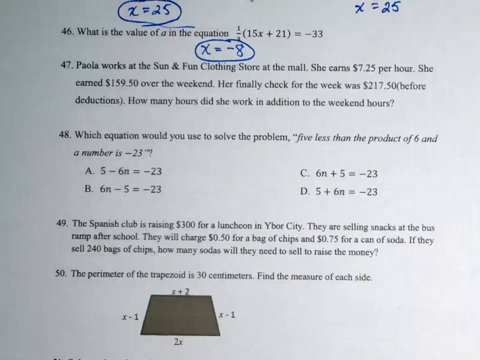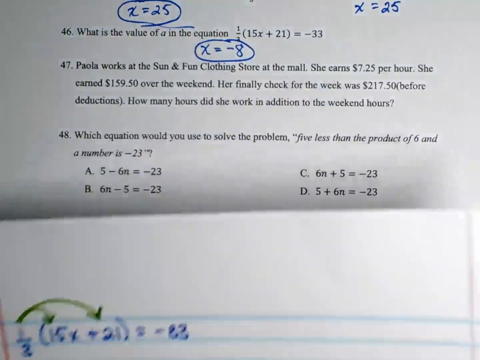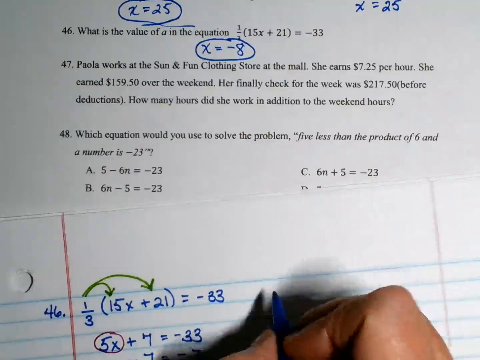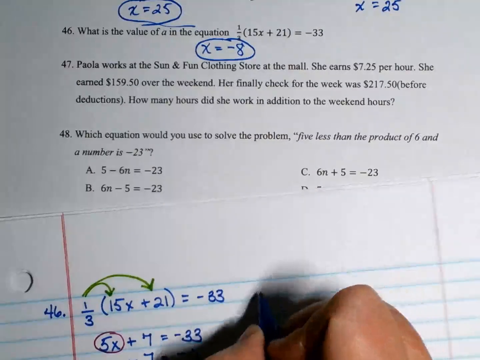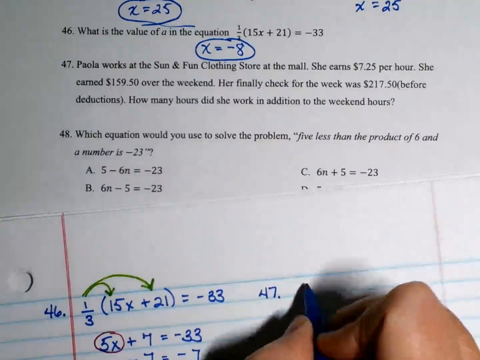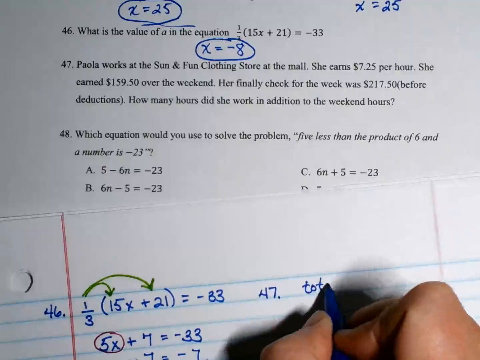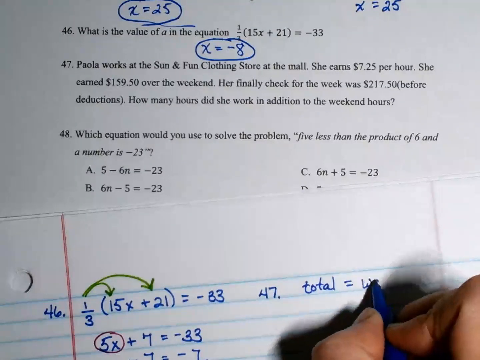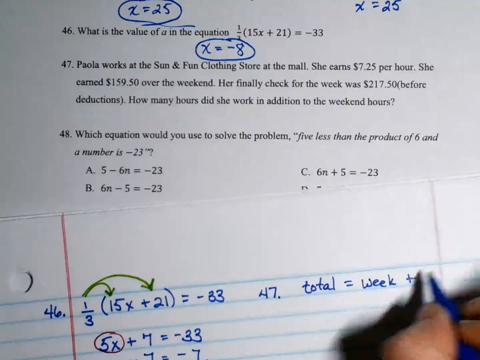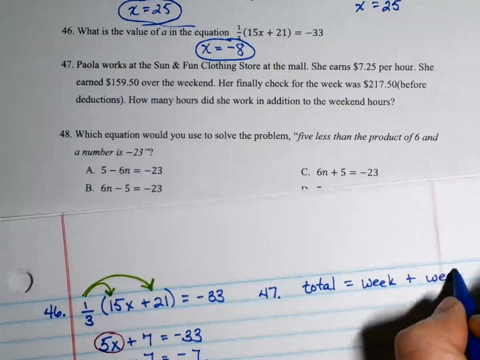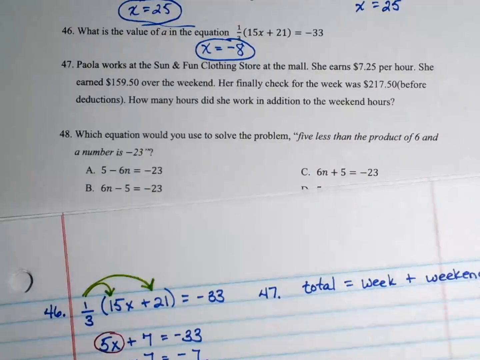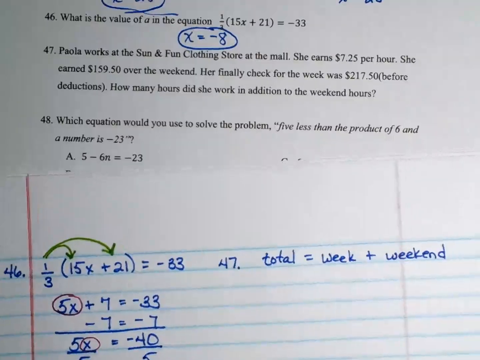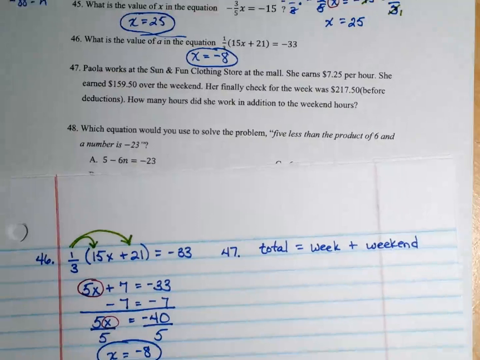All right, so let's think about this. I know, this is number 47. I know that her total check equals what she made during the week plus what she made on the weekend, right? Make sense? Let me zoom the camera out just a little bit. There we go.